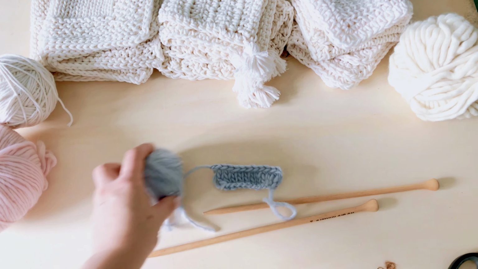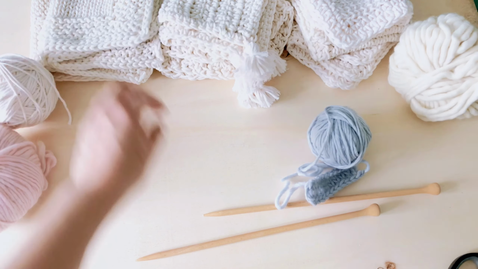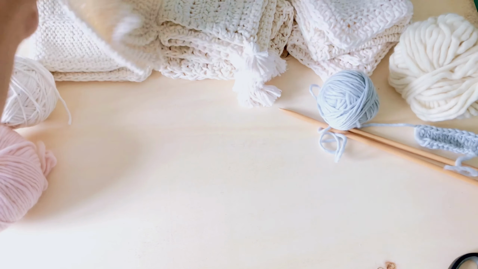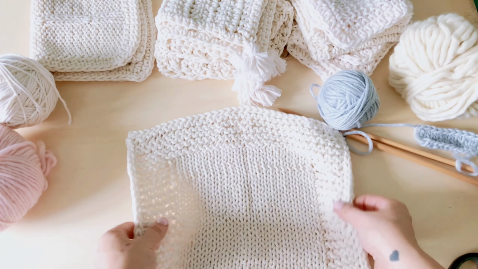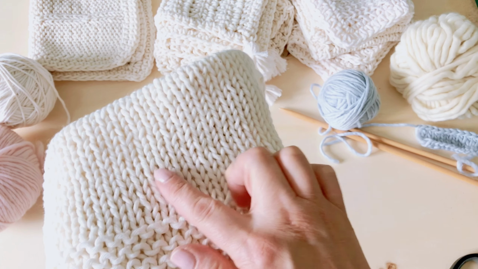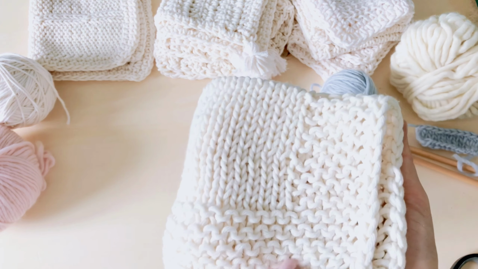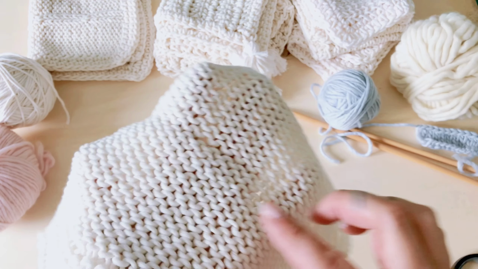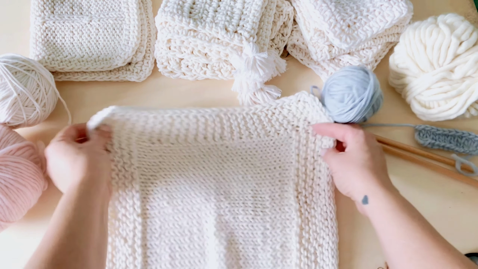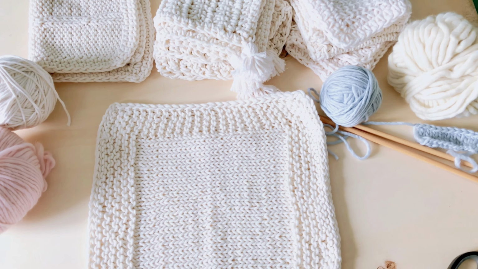Now you have learned the most important techniques and stitches and can start your next knitting project. It can be, for example, a little tea towel like this. It is made with the stitches you just learned: knit stitch on the right side and purl stitch on the wrong side, plus the border of this blanket is a combination of two.